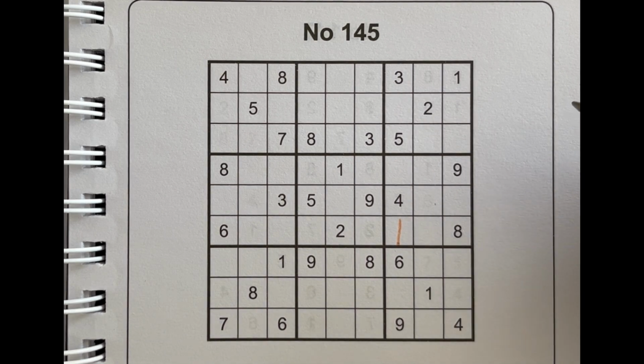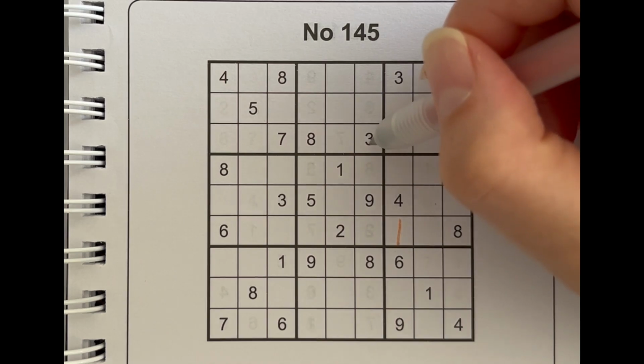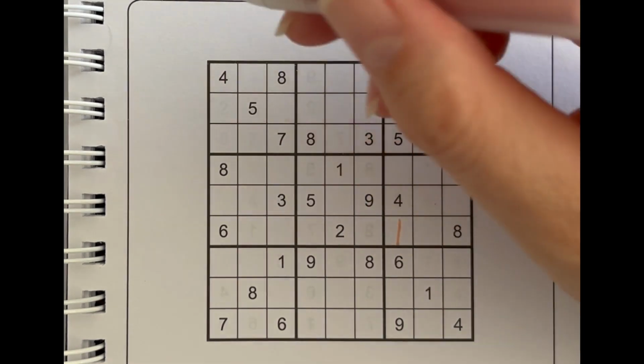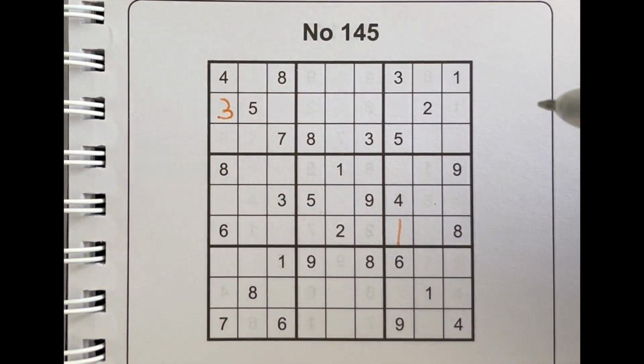Let's look at 3s. Okay, this top row has a 3. This row has a 3, and this column has a 3. So this is the 3 in this square.